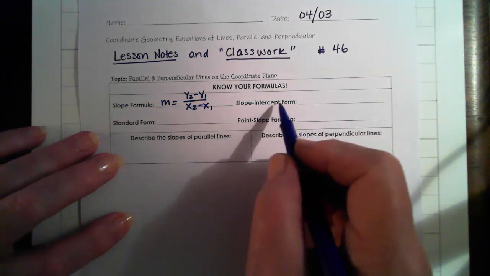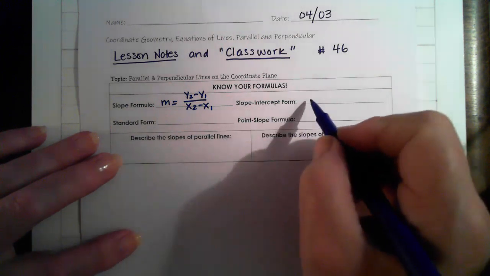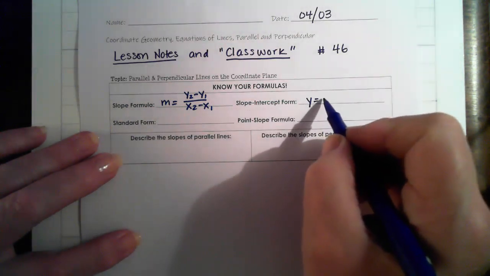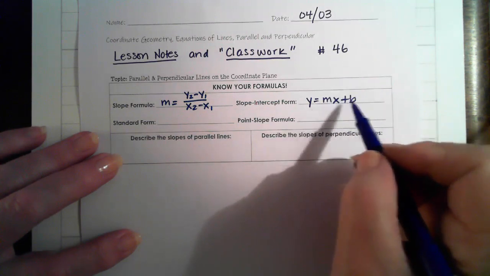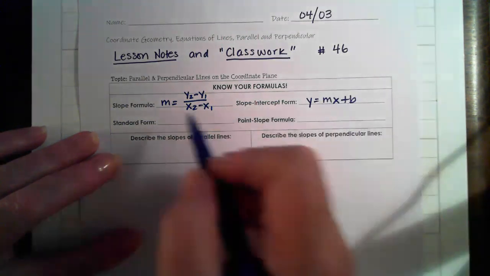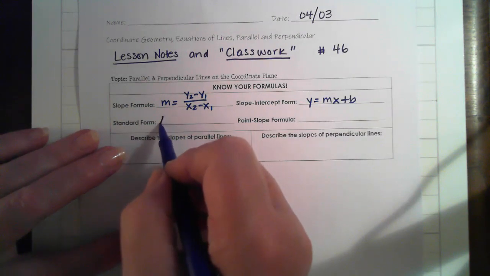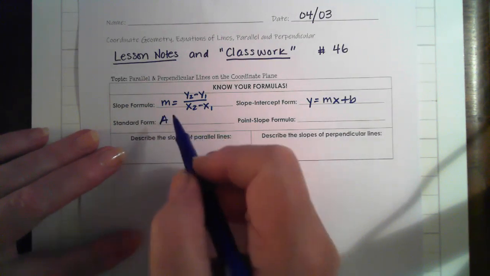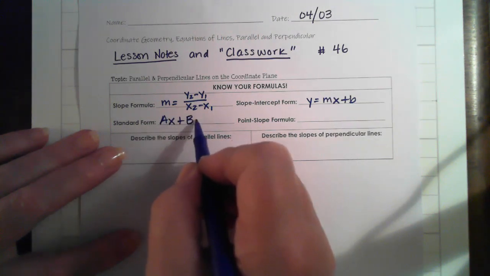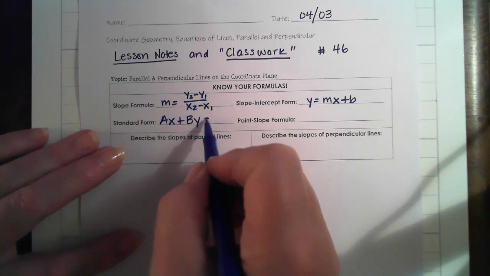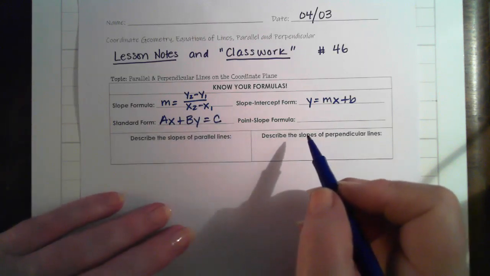The slope-intercept form, this is the form of a line you probably learned in Algebra 1, which was y equals mx plus b, where m is the slope and b is the y-intercept. The standard form is another format of the line where we have some coefficient a times x plus another coefficient times y, and that's going to equal a constant, and that is your standard form of a line.